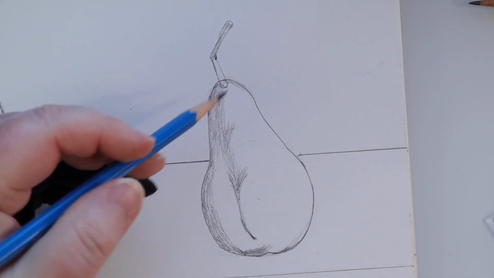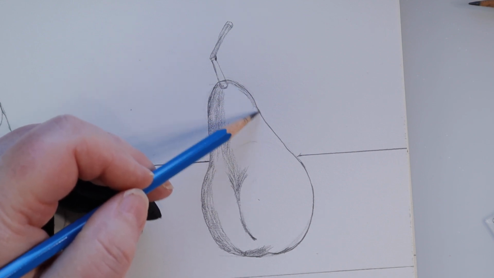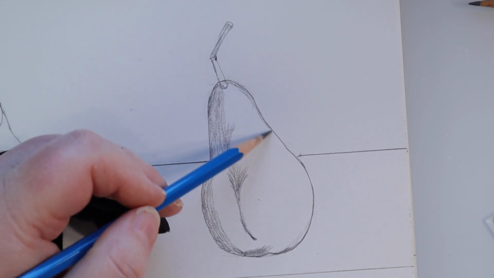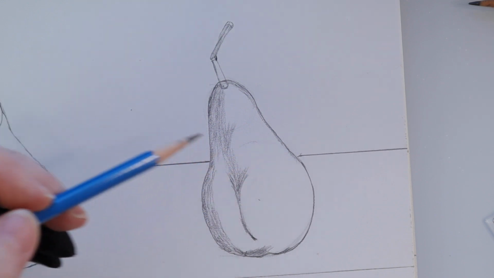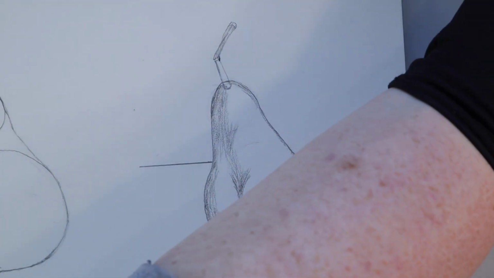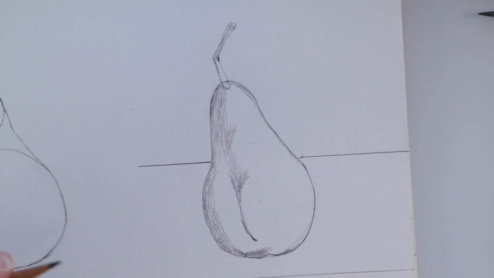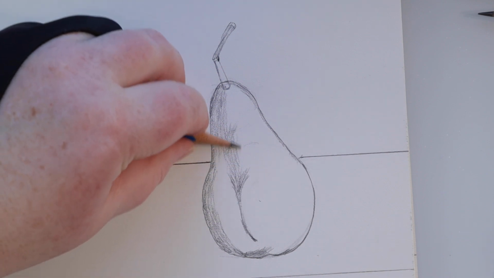So let's see what else. Over here where there's some darker areas at the very edge. So I'm going to get those in right away. But they're not too dark. So let's go back to an HB pencil and just sort of kind of shade this in with some strokes.